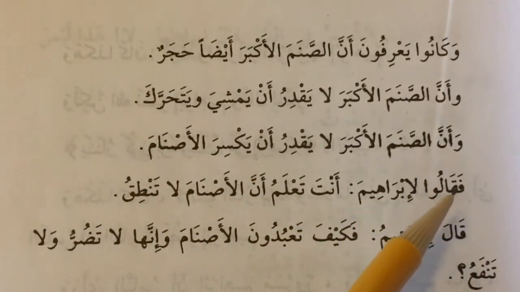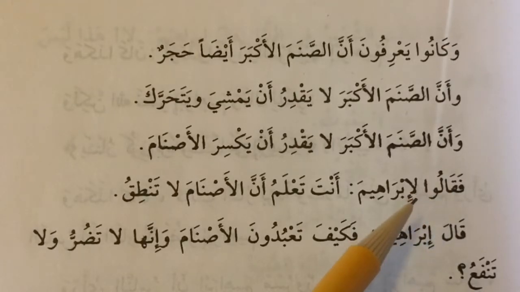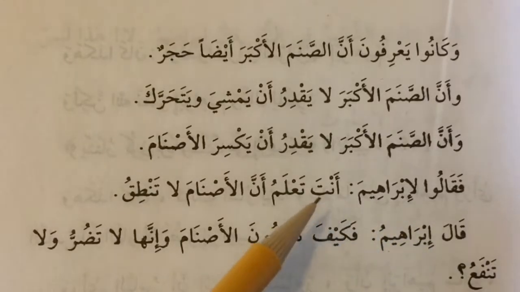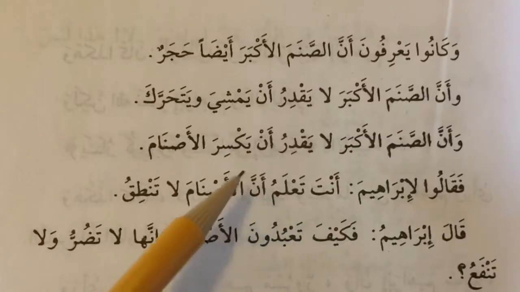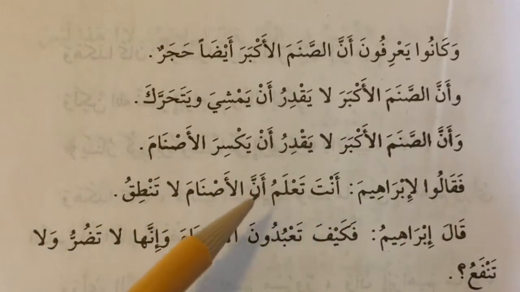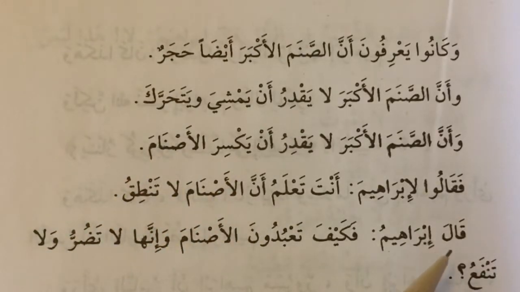فقالوا لإبراهيم, so they said to Ibrahim, أنت تعلم, you know. تعلم here conjugated for أنت, تفعل. أنت تعلم أن الأصنام لا تنطق. You know that the idols don't speak. قال إبراهيم, Ibrahim said, فكيف تعبدون الأصنام. كيف means how. So like when people greet each other in Arabic, they say كيف حالك. How is your حال? How is your situation? كيف, how. فكيف تعبدون, how do you worship? تعبدون conjugated for أنتم, تفعلون. كيف تعبدون الأصنام وإنها لا تضر ولا تنفع. They don't harm and they don't benefit.